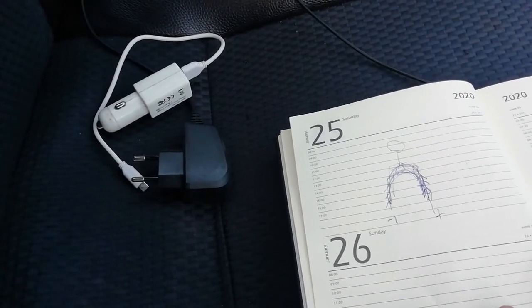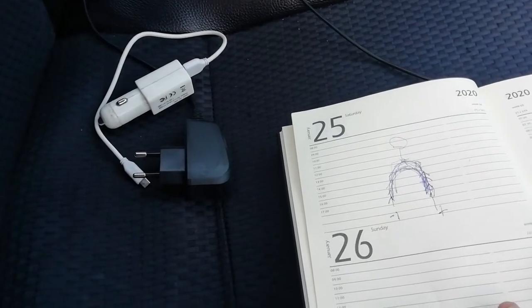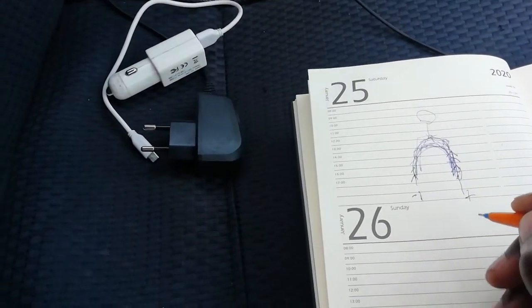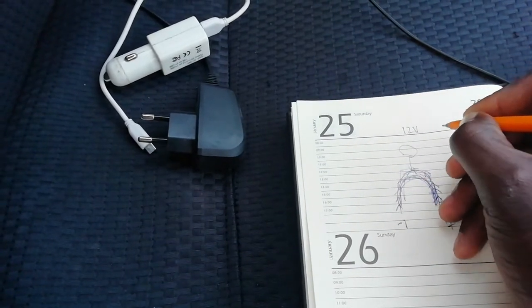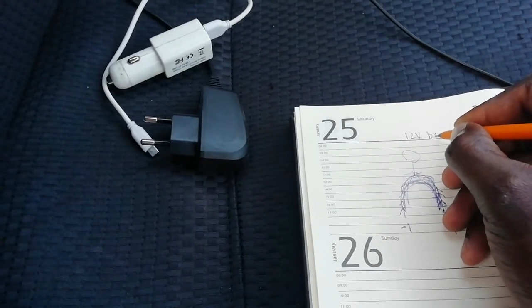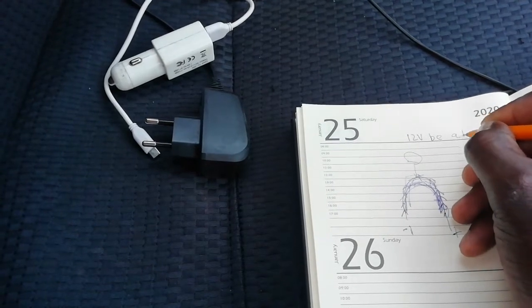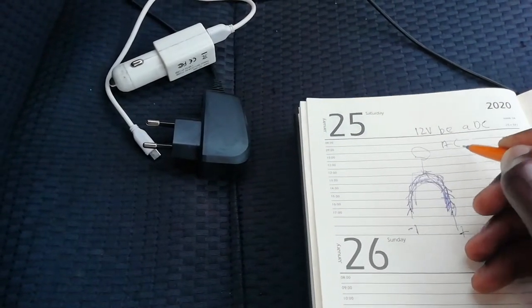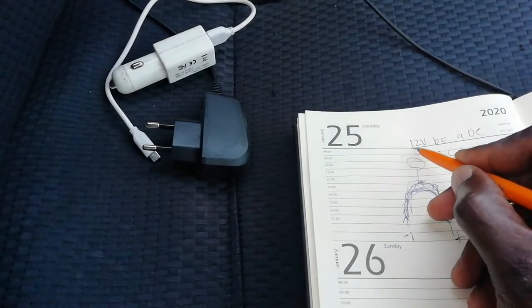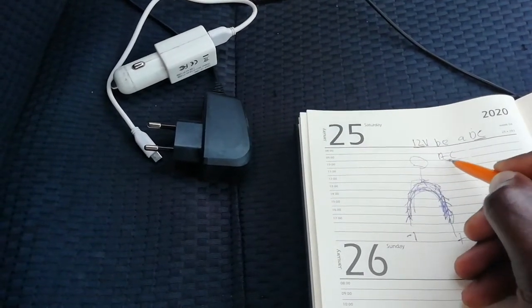Also someone asked, if this is direct current and AC is alternating current, can a 12 voltage be a DC or AC? Yes, this has nothing to do with this or this.